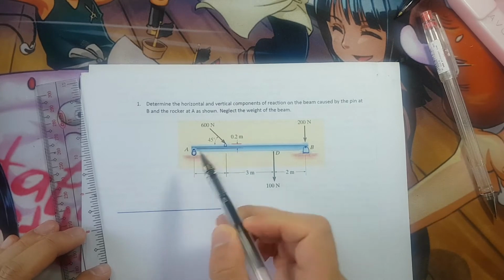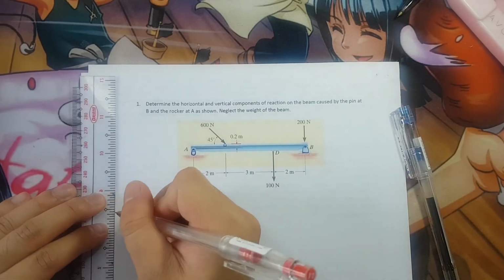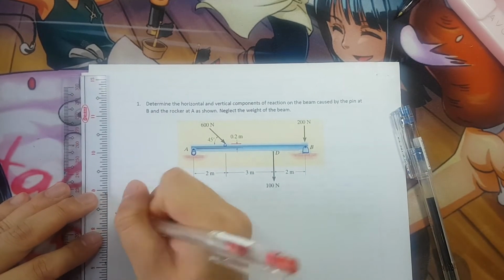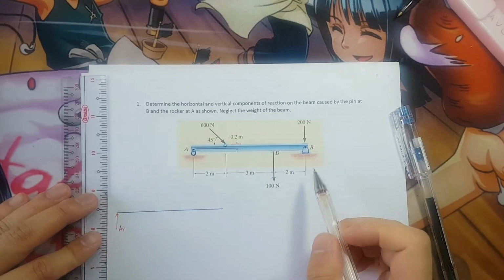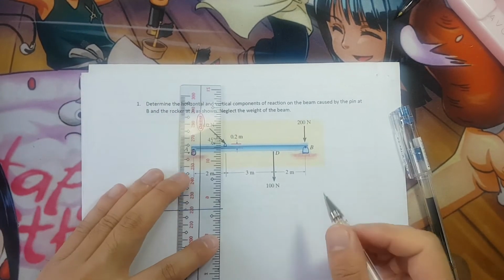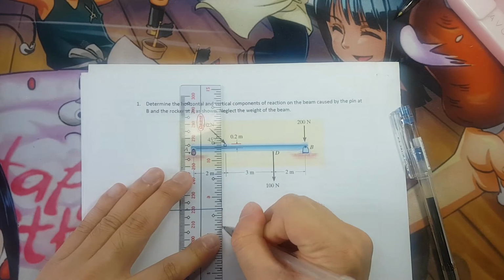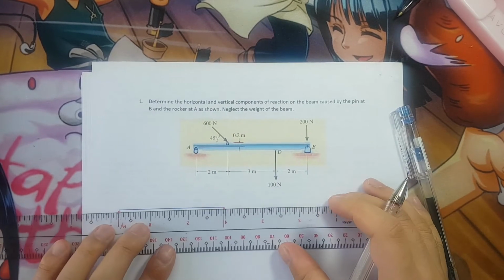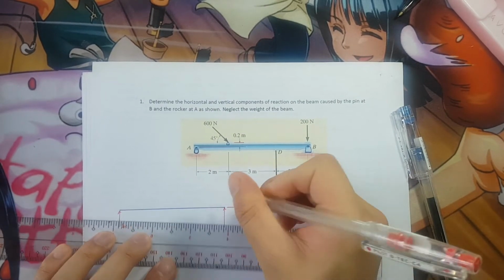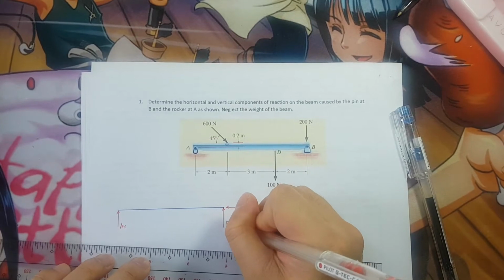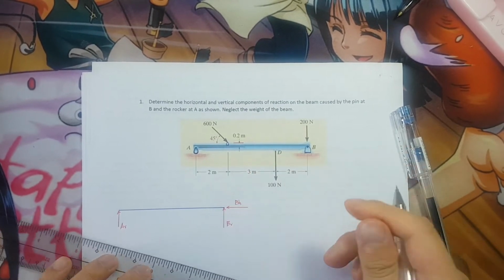Since this is a rocker, we only have one reaction at A, and that is vertical. So that is a vertical. Next, we have a pin connection at B. So since that is a pin, we can expect that there will be two reactions. So we have here the B vertical and we have here the B horizontal.